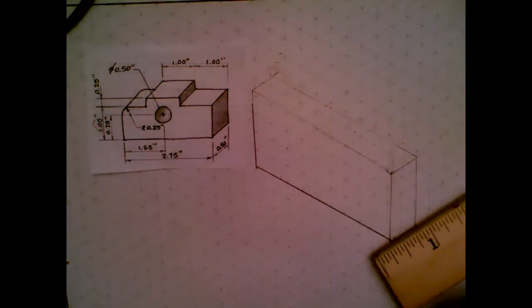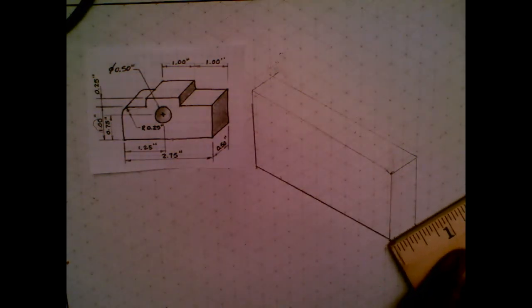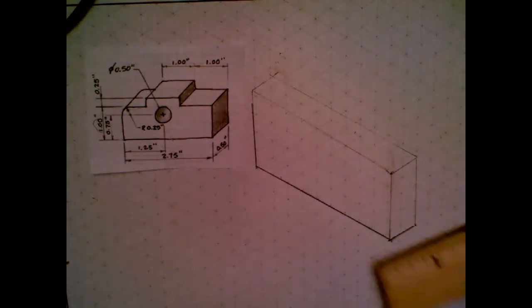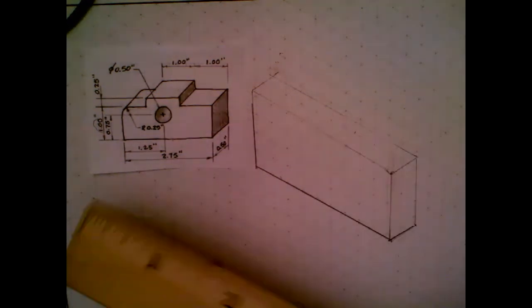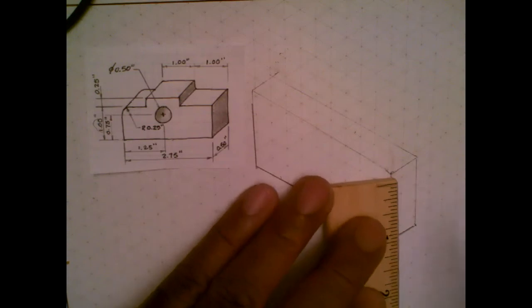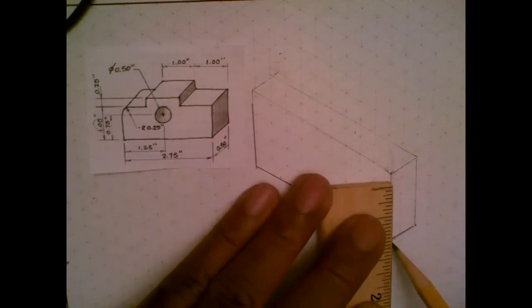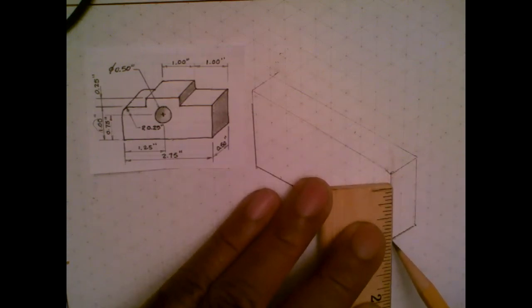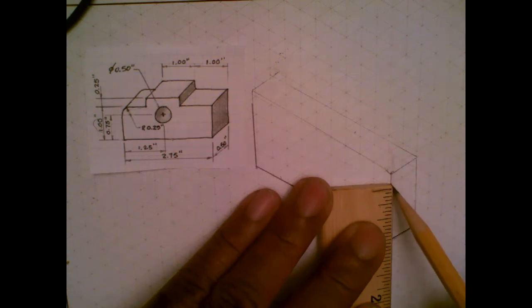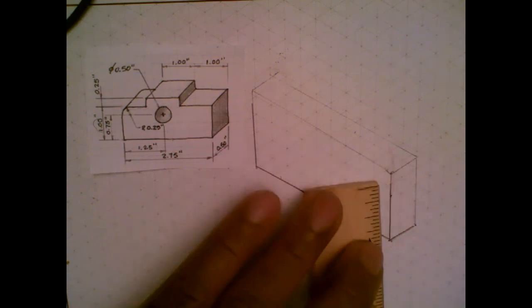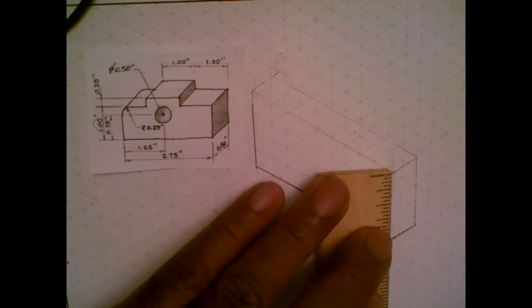I know that this is 0.5, so make it darker. At this point, I go up 1 inch. Should be left with a 1/4 right there.